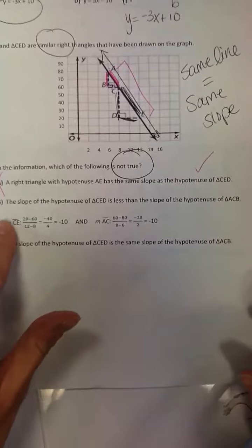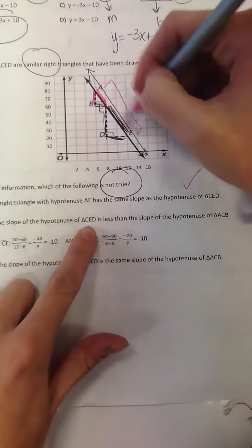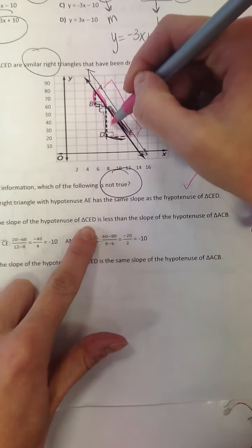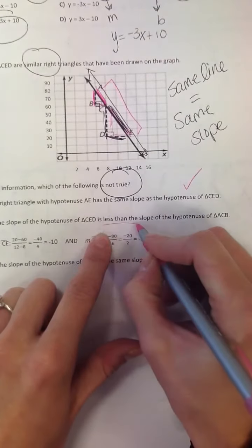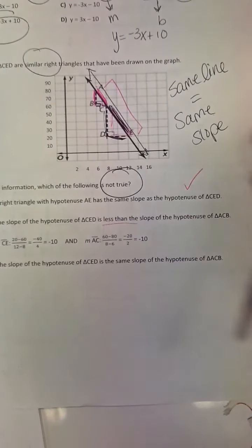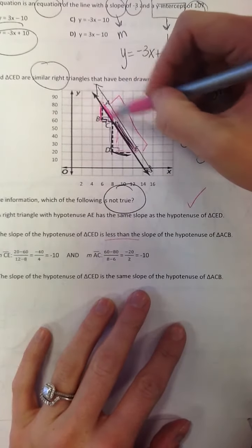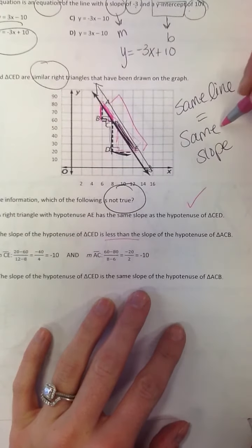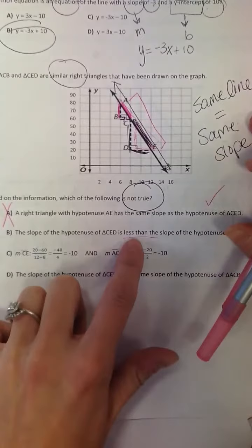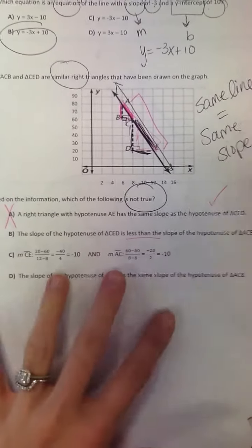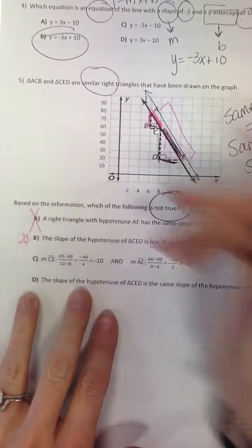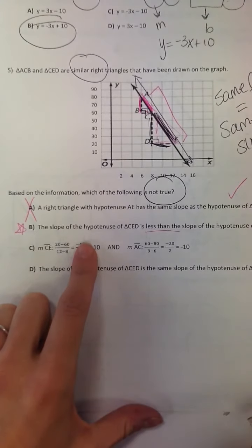B, the slope of the hypotenuse CED, so this one, is less than the slope of the hypotenuse ACB. What have we been saying? If they have this hypotenuse on the same line, they have the same slope. So could one of the slopes be less than the other one? No, that's not true, so maybe that's my answer.